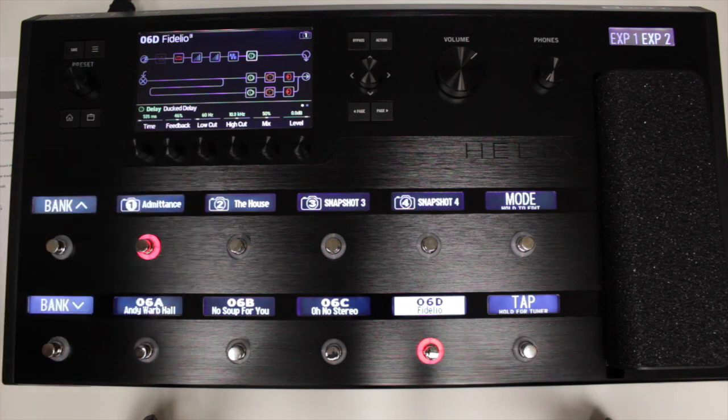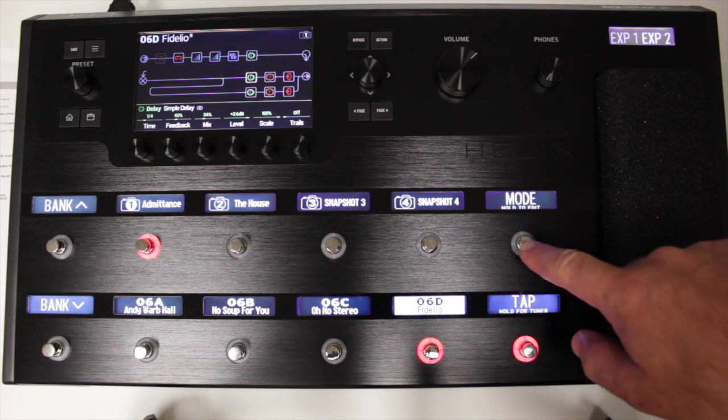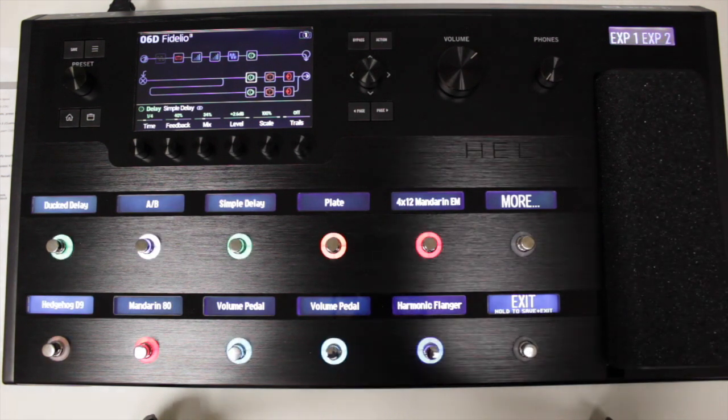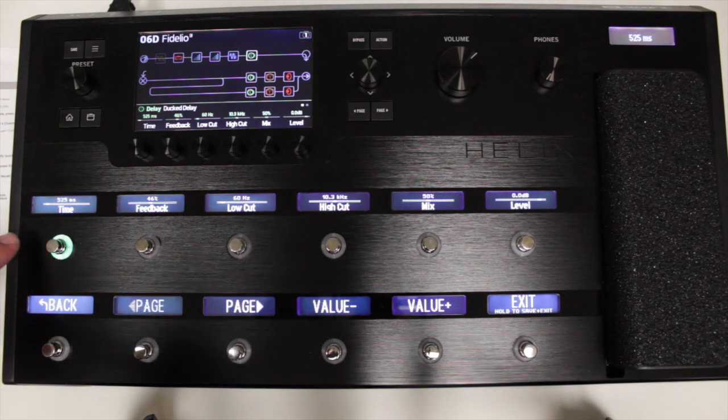Now if you want to change delay or mod time parameters from milliseconds to note values in pedal edit mode, press and hold time or speed foot switches for 2 seconds.